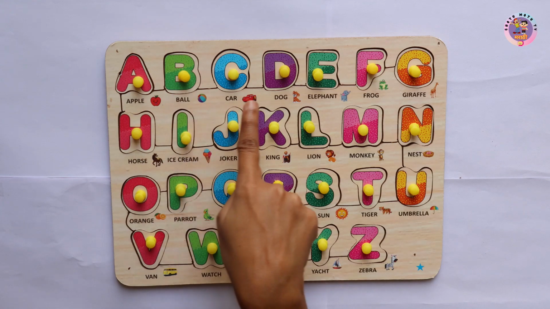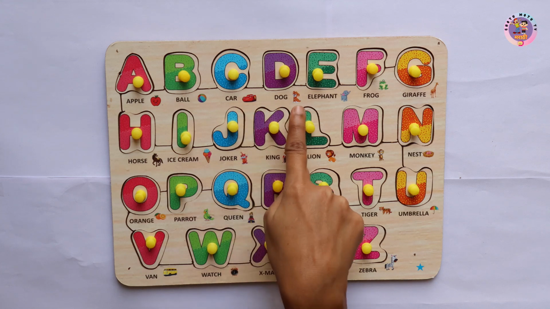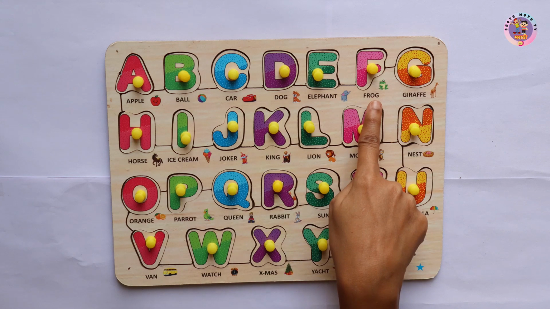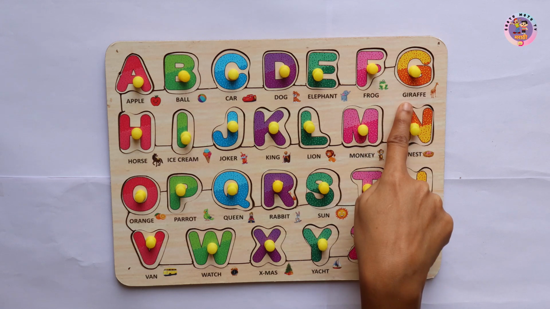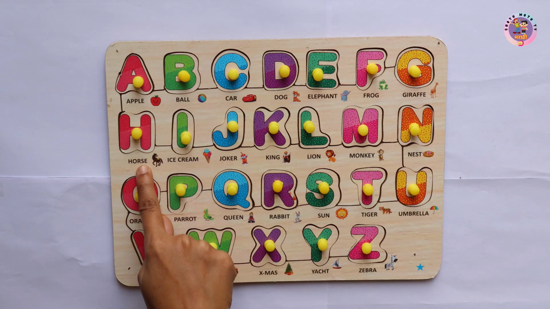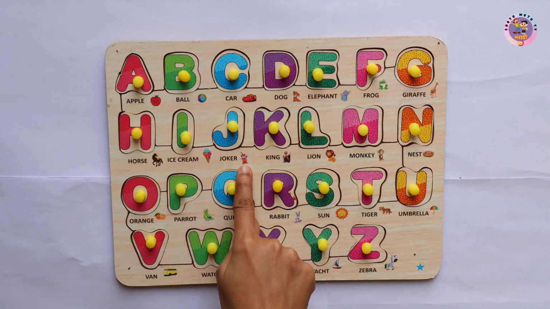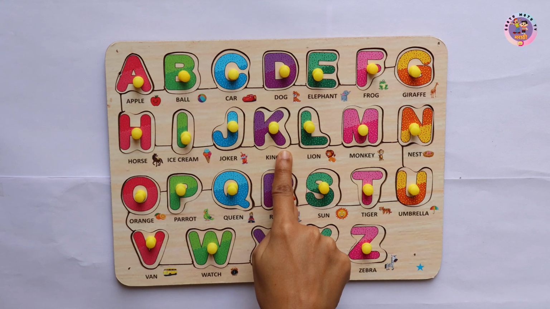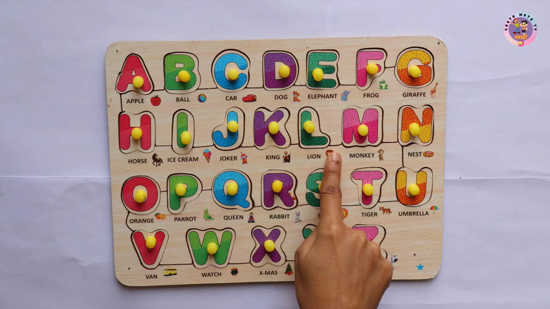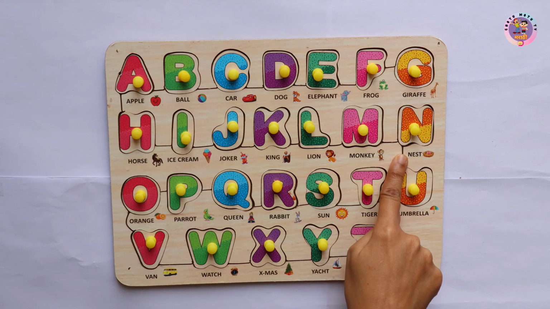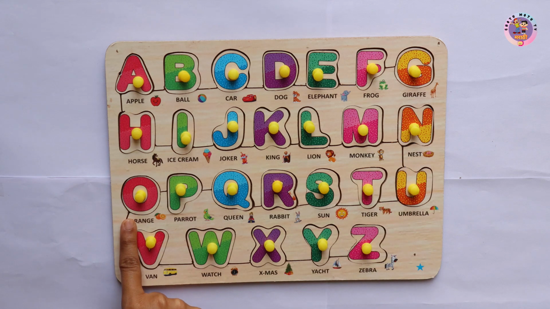A for apple. B for ball. C for car. D for dog. E for elephant. F for frog. G for giraffe. H for horse. I for ice cream. J for joker. K for king. L for lion. M for monkey. N for nest. O for orange.